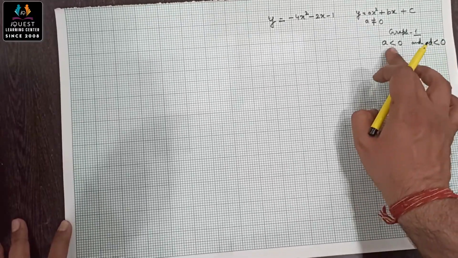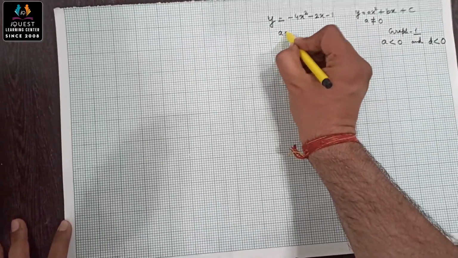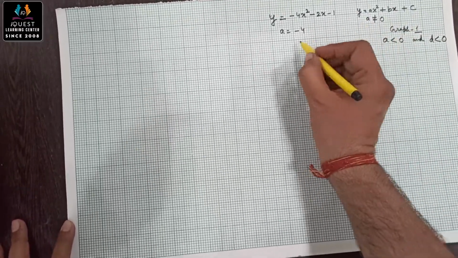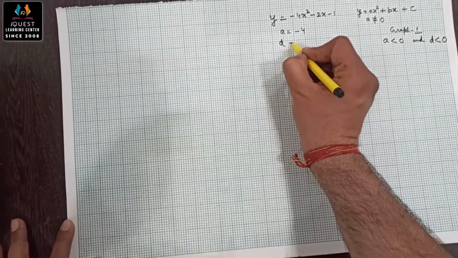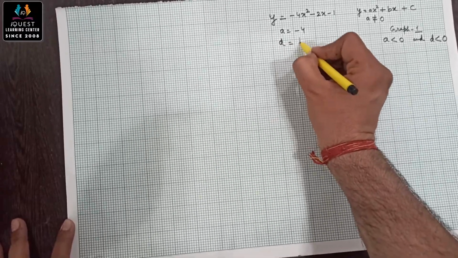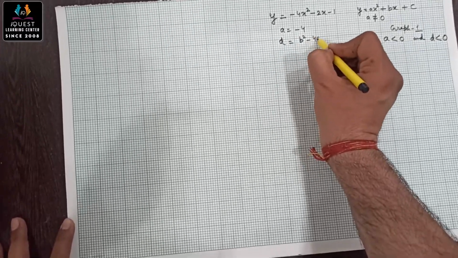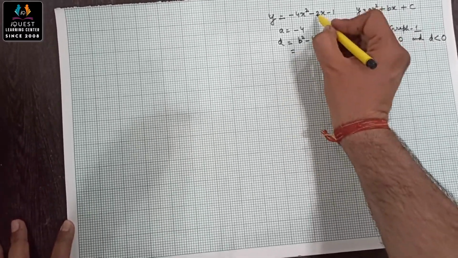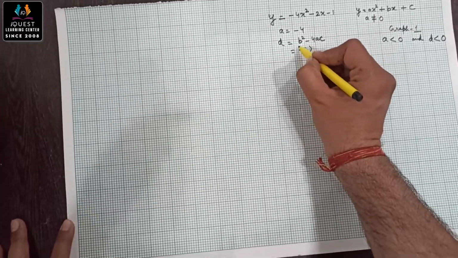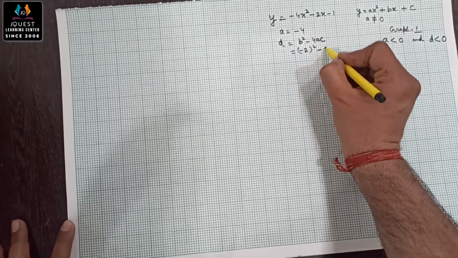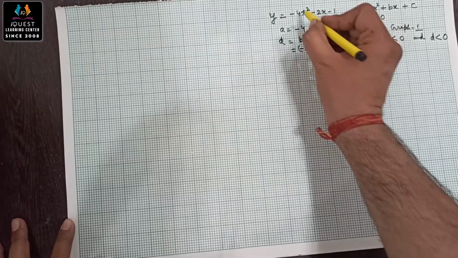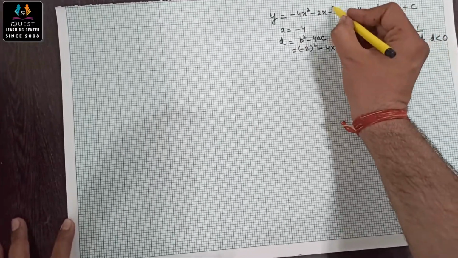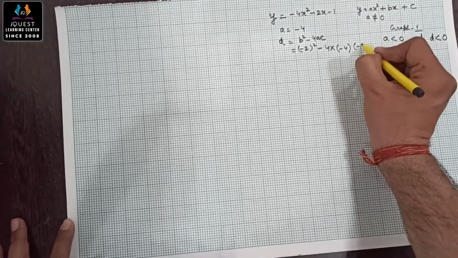A is less than 0, it's very clear in this equation that a is minus 4 which is less than 0. Now let's check the value of d. So d is b square minus 4ac, where b is minus 2, whole square it, minus 4, our a is minus 4 and our c is minus 1.